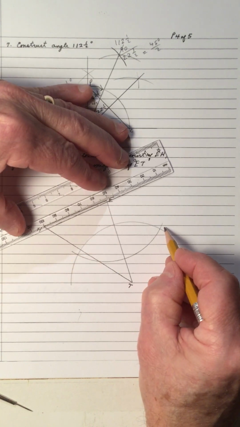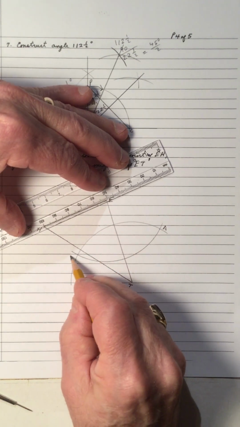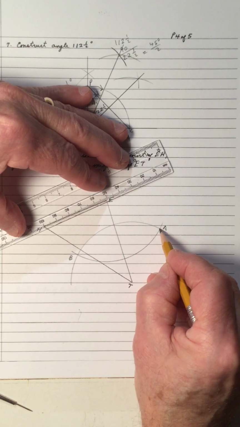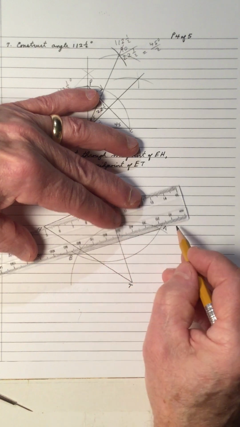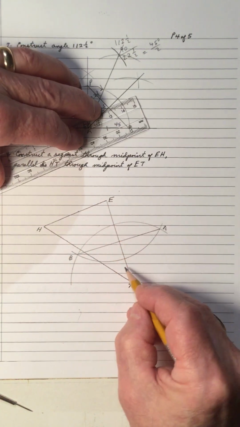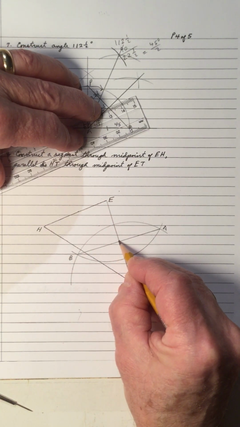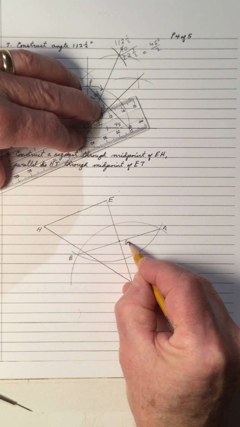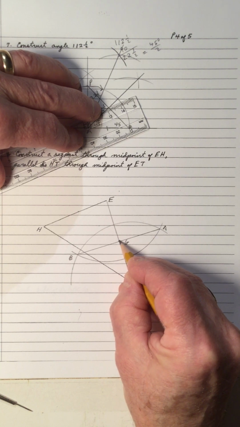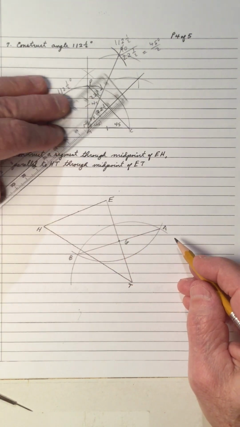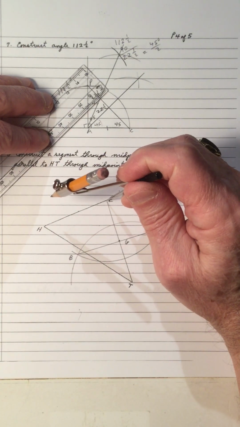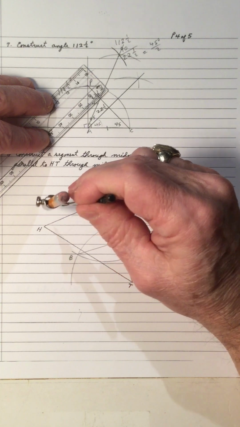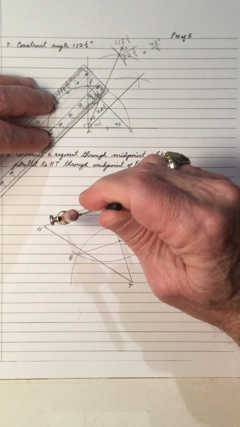So let's call that A and B. So AB is the perpendicular bisector of ET. So that means that G, if you want to call it that, G is the midpoint. So we'll do the same thing again with HE. We'll put it at E and we'll construct a perpendicular bisector.